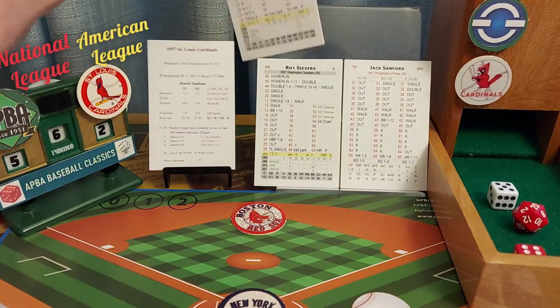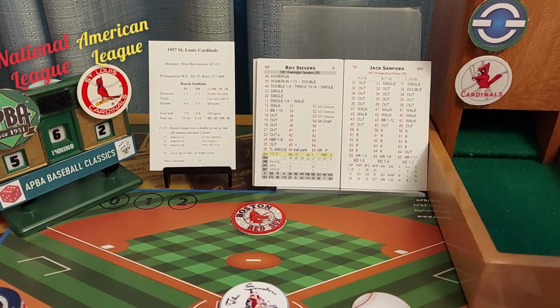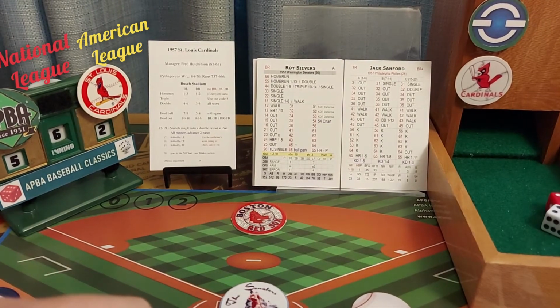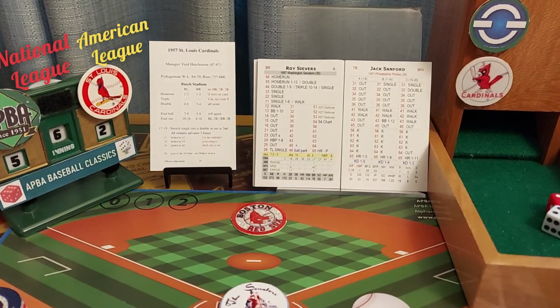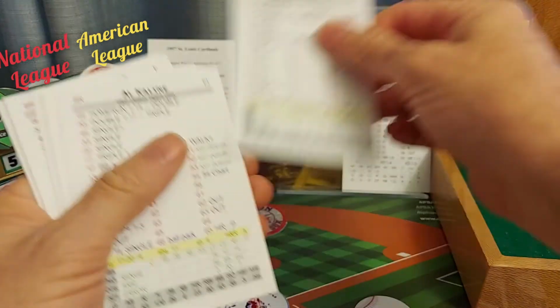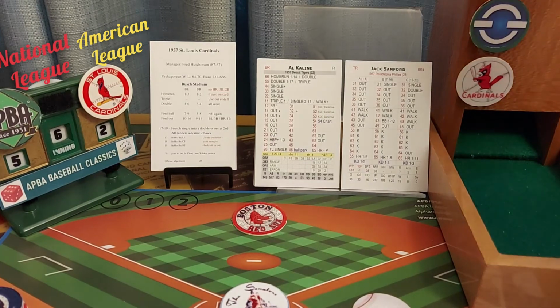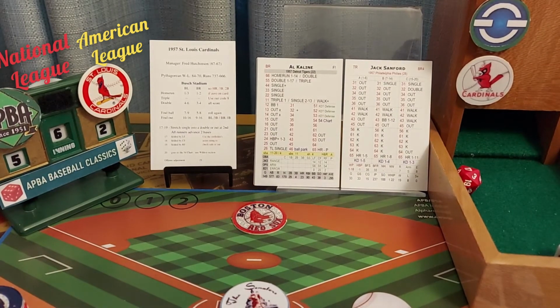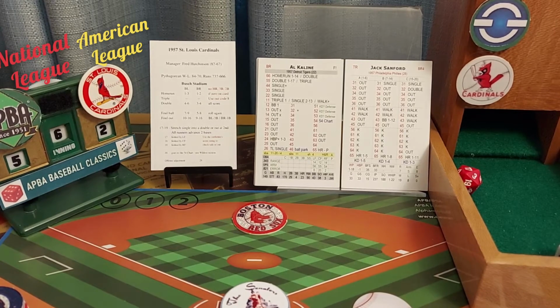One down. Here is Roy Sievers from the Washington Senators. Williams is the runner at second. Here's a stretch and a pitch from the fastballer Jack Sanford. 3-5 is off of Sanford's card. That's an out. Fly out to center field, play made by Willie Mays. Basket catch. 2 outs. Al Kaline, .295 in 1957. 1-3 is going to be a fly out to left field. 3 away. We go to the bottom of the 6th inning.